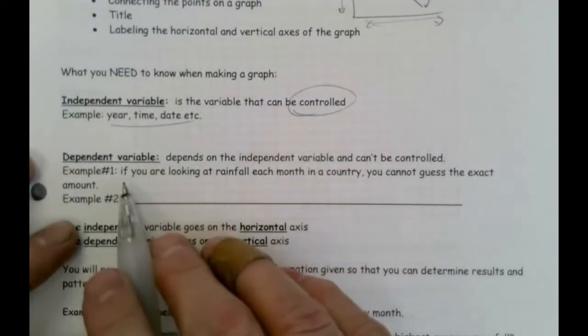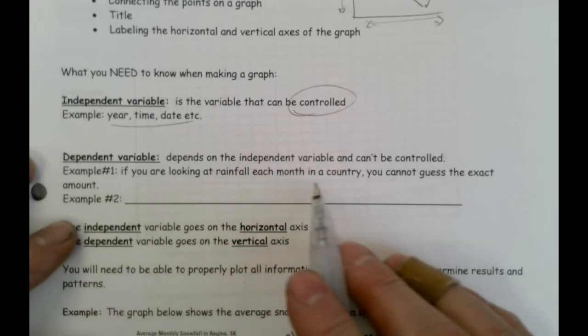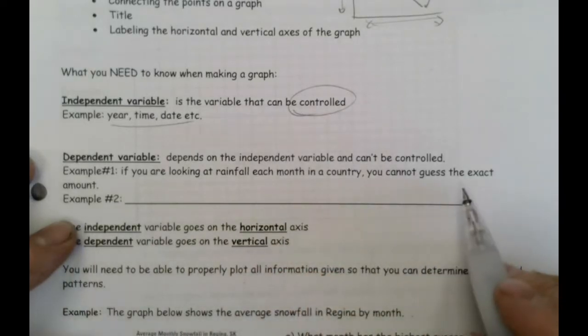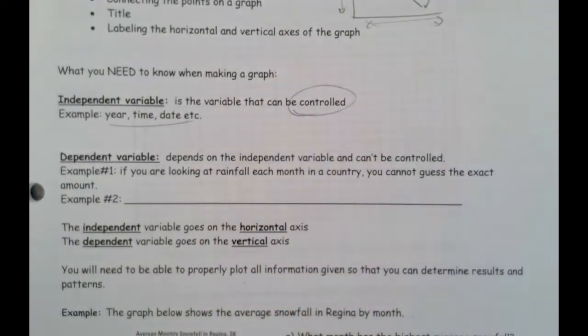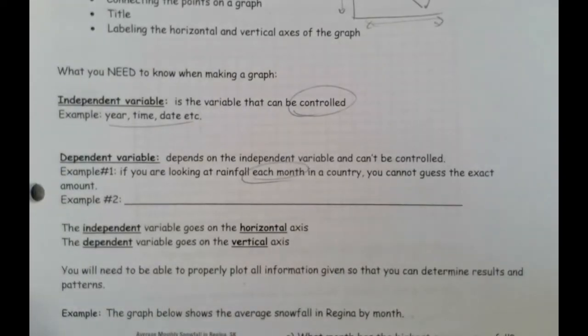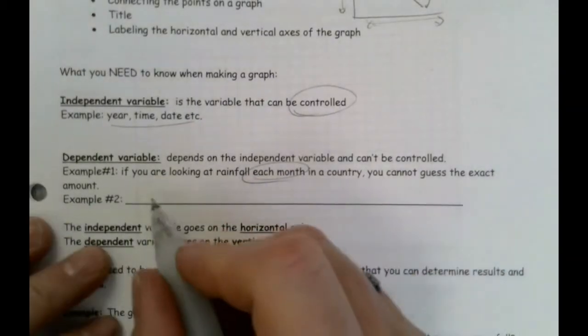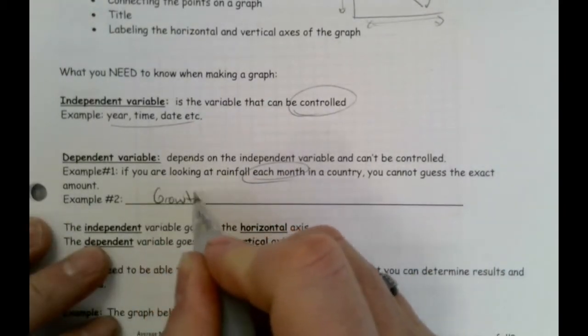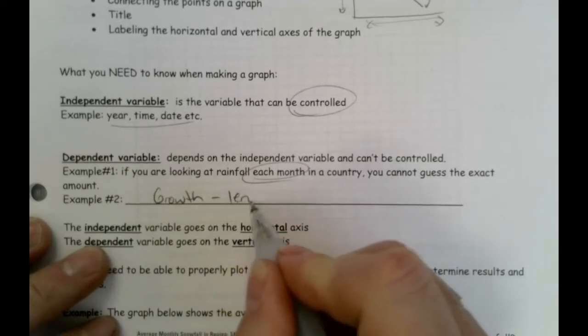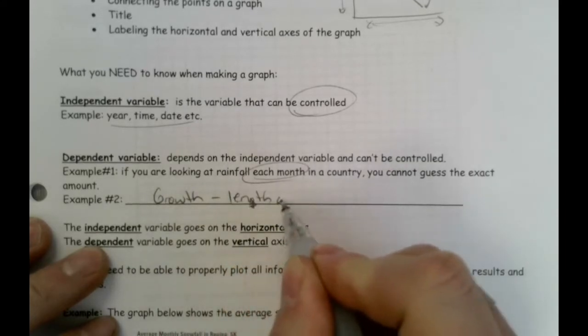For example, here it says if you are looking at rainfall each month in a country and you cannot guess the exact amount. So we're looking for rainfall. Rainfall is the dependent variable. It depends on the month. But there are other things that we could do here. For example, we might look at the growth rate, like the length of a baby.